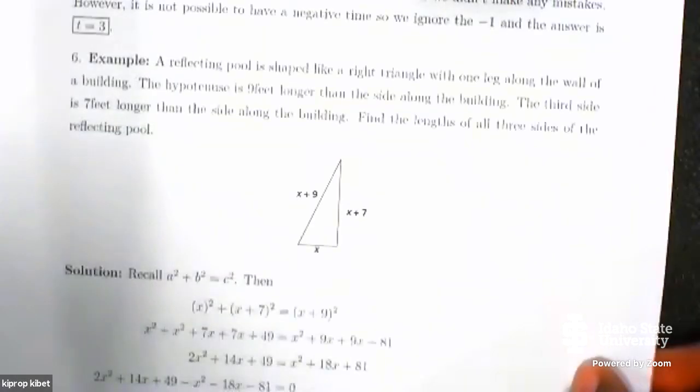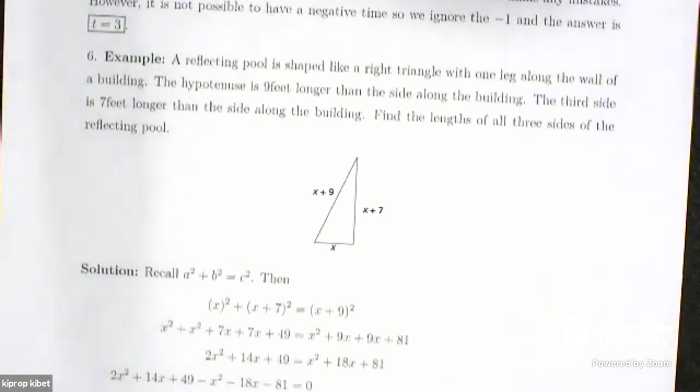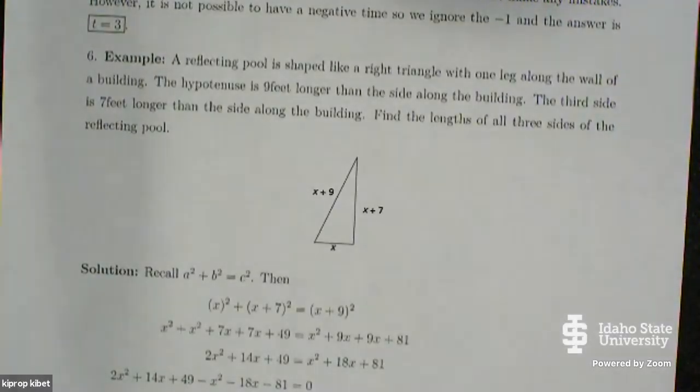Mine is number 6. Say if you can see this. Are you able to see that? Number 6. Is it clear? Yeah.